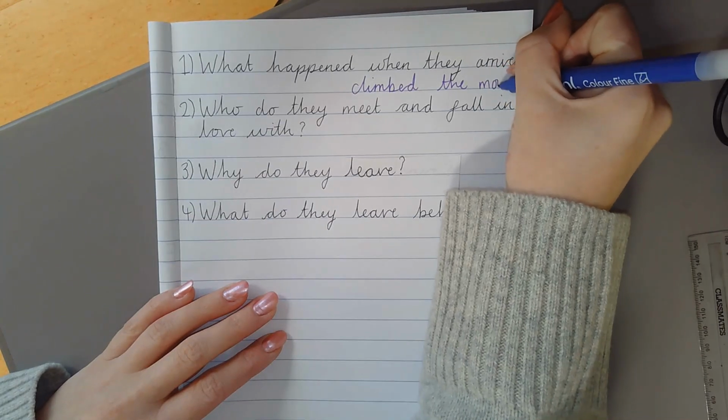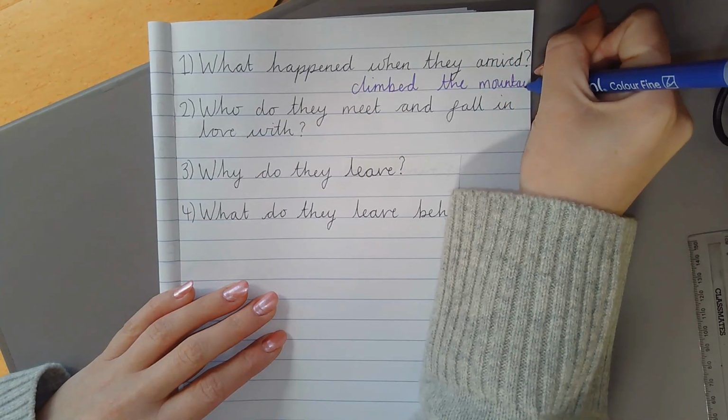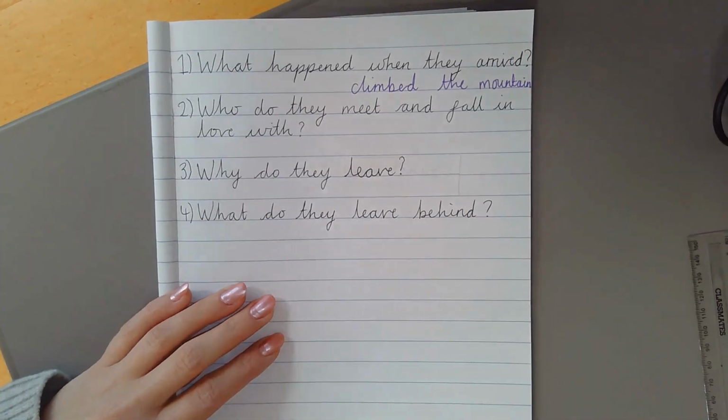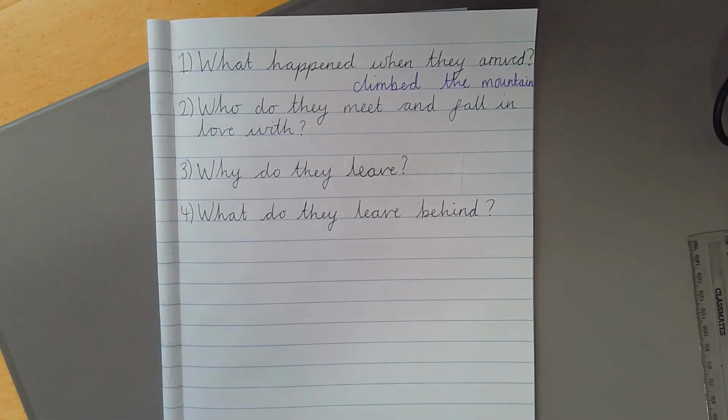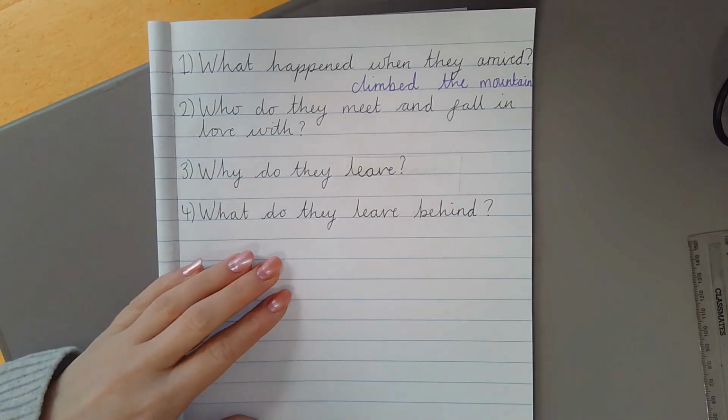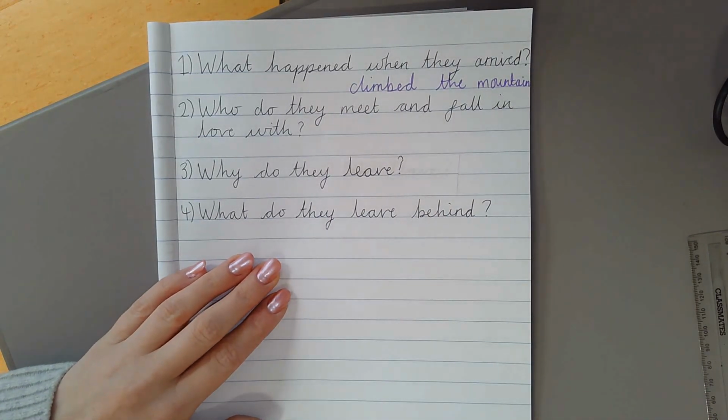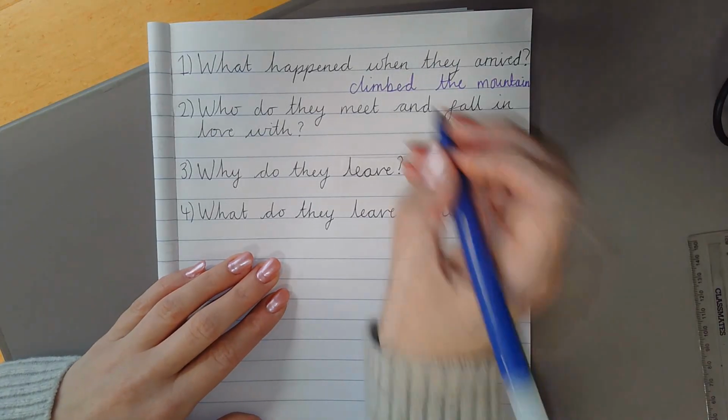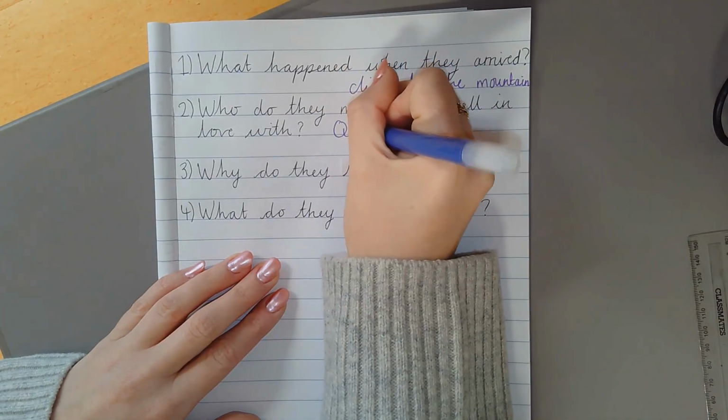The mountain. Oh, I'm going to have to write quite small there. Second step. Who do they meet and fall in love with? Well, it's the Queen's invitation. So I'm going to say that George falls in love with the Queen when he catches up with her, because she's going to be really quick at climbing the mountain. So I'm going to say the Queen.